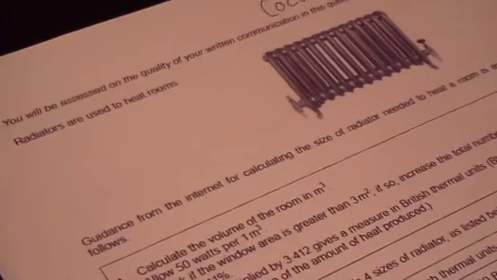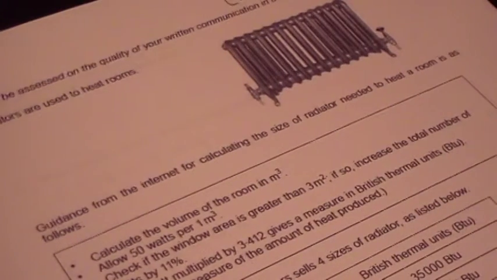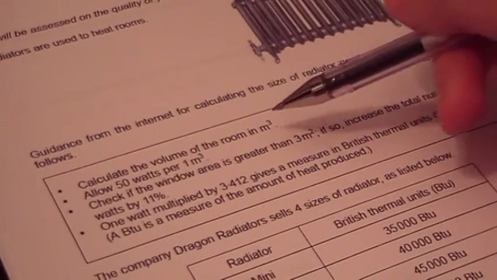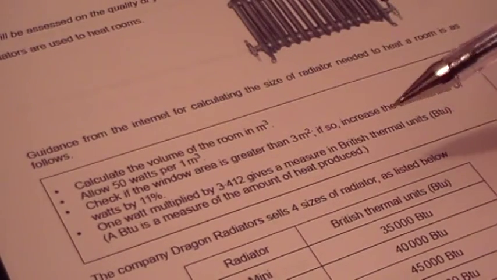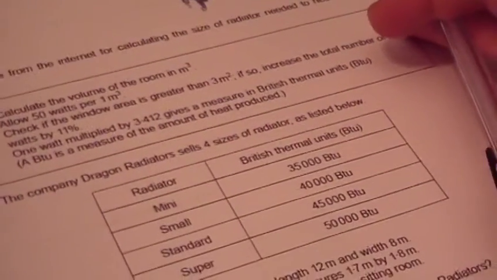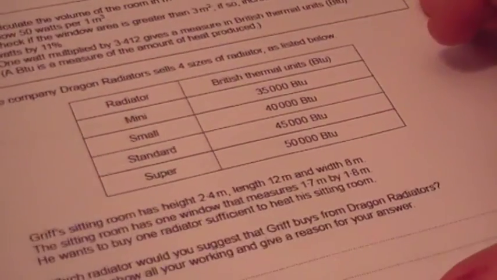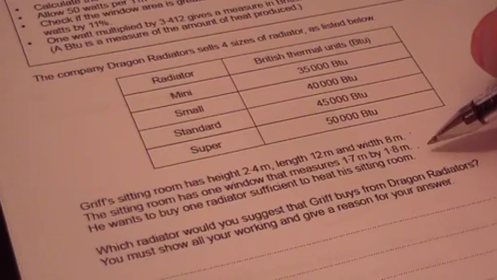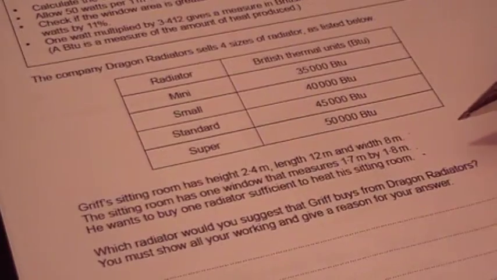So radiators are used to heat rooms. Guidance from the internet for calculating the size of radiator needed to heat a room is as follows. Now you can have a quick read of these yourself, but you'll notice the way it's written is giving you sequential steps of how to do it. And BTU, these new British thermal units, when we know how many BTU we need, we can decide whether we get a mini, small, standard or super radiator. We're given information down the bottom about dimensions of a room, the dimensions of a window, and that he only wants to buy 1 radiator, and we then need to make a suggestion of what Griff buys.